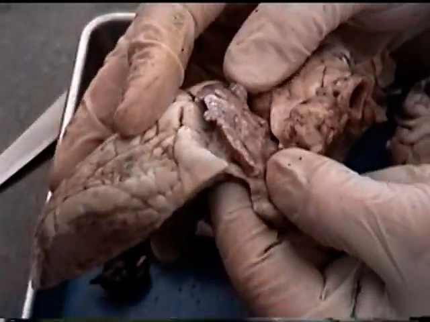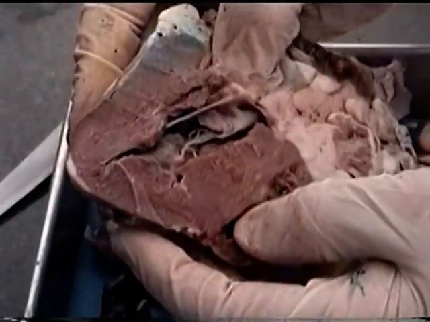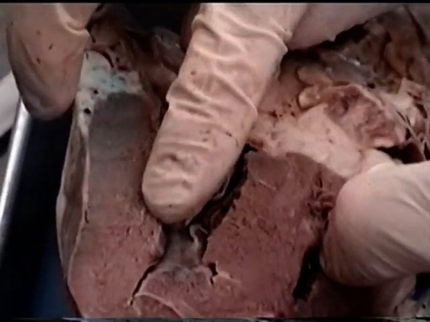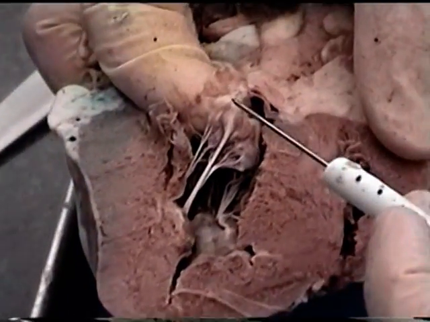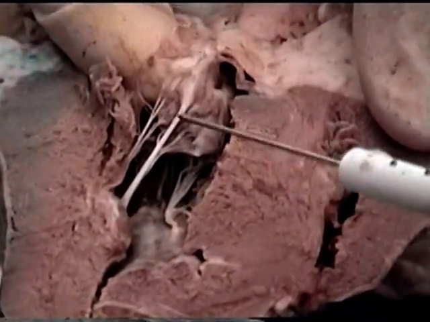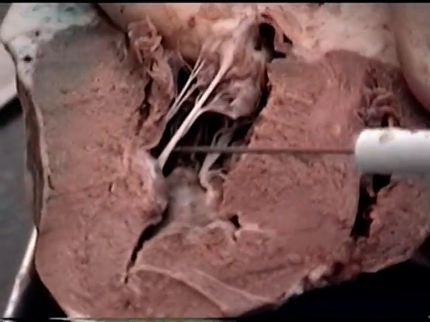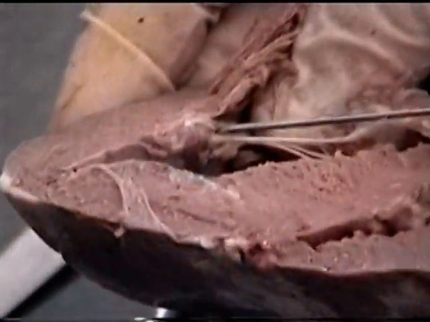Now the upper chambers are atria, so what we're seeing here is the left atrium with its auricle. And then remember there's a valve that separates the left atrium from the left ventricle. So what we're seeing here is one of the flaps of the valve. So remember on the left side it's called a bicuspid valve because it's going to have two of these flaps. And then the flaps are connected to chordae tendineae. And the chordae tendineae are connected to papillary muscles. So we can actually see the papillary muscle here, the chordae tendineae, and the valve.